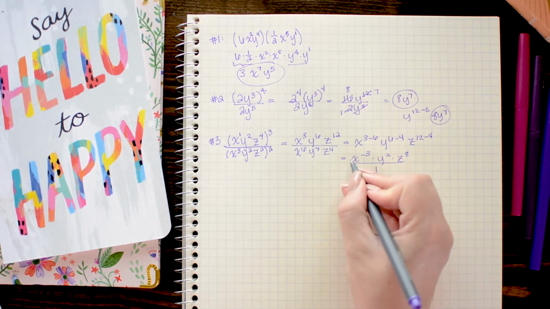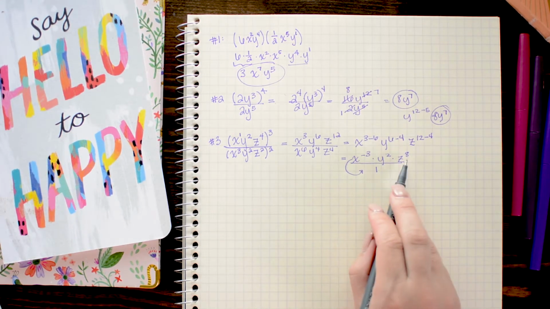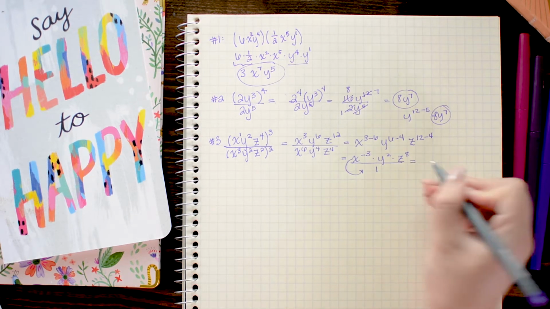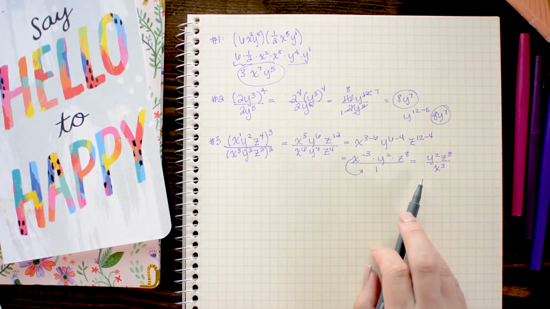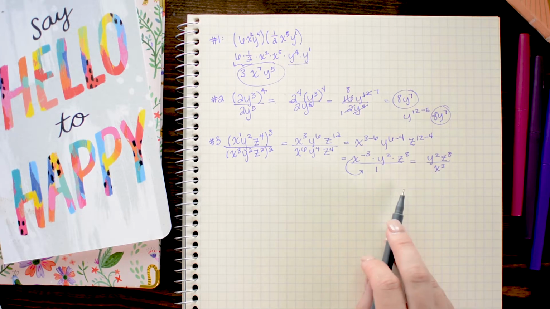So this one is just going to go down here. These both have positive exponents, so we're good to leave them where they are. Okay, so our final answer is y squared z to the 8th over x cubed.